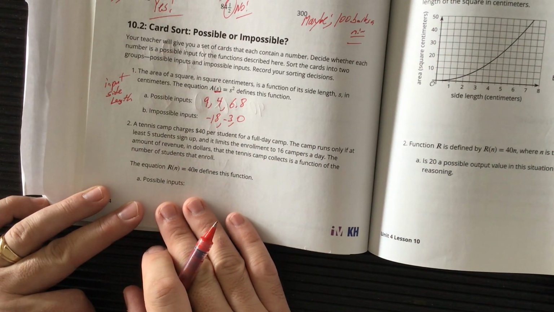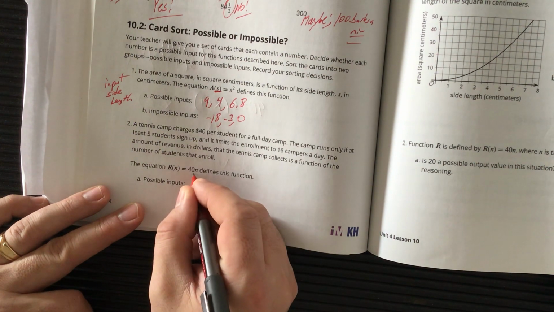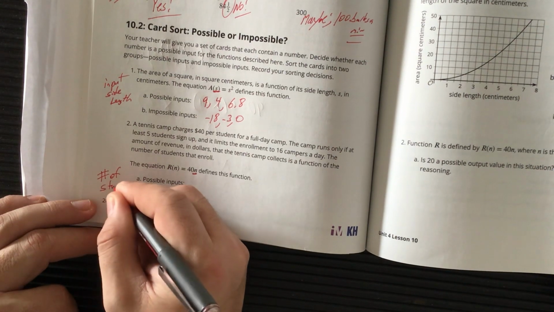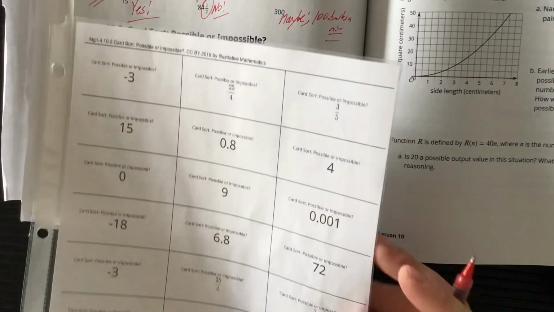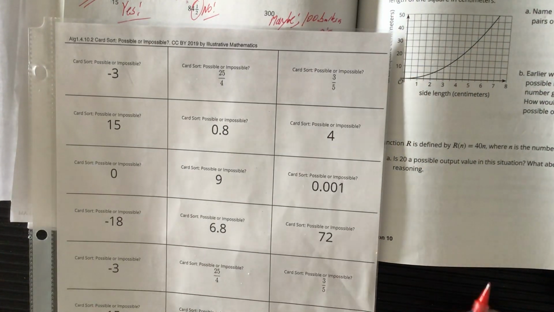The amount of revenue in dollars that the tennis camp collects is a function of the number of students, n. The equation R(n) equals 40n defines this function. Yeah, so now my input is number of students attending this camp. Okay, so again, looking at the numbers there, which ones do you think work? Give me 3 numbers that'll work for number of students.